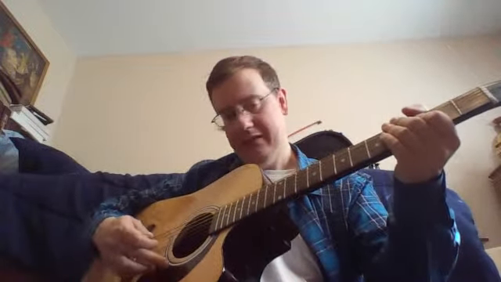And of course the bridge, and the pick guard. This is just so whenever you're playing the guitar, you don't scratch up your guitar.